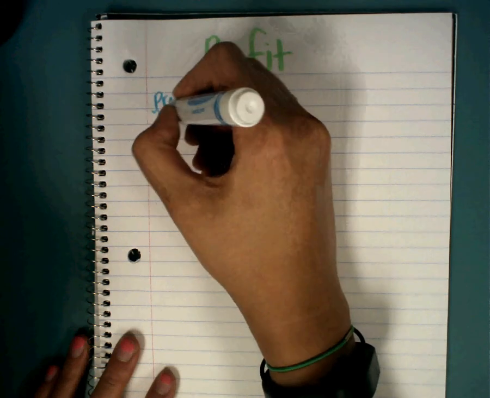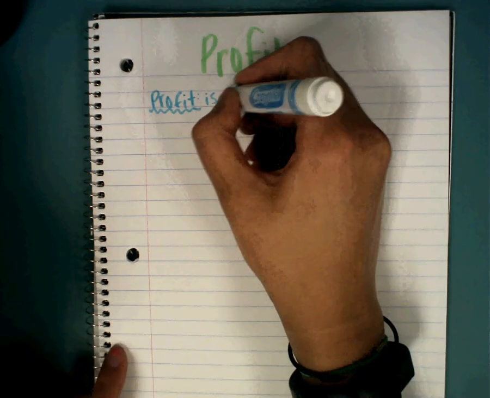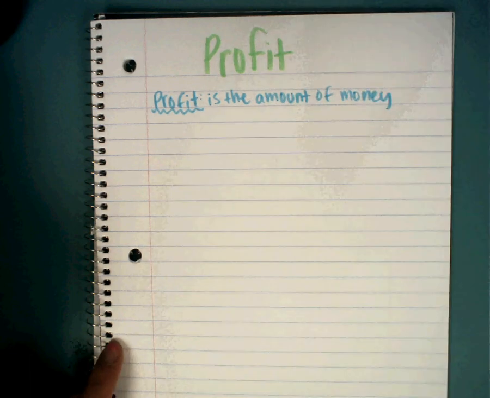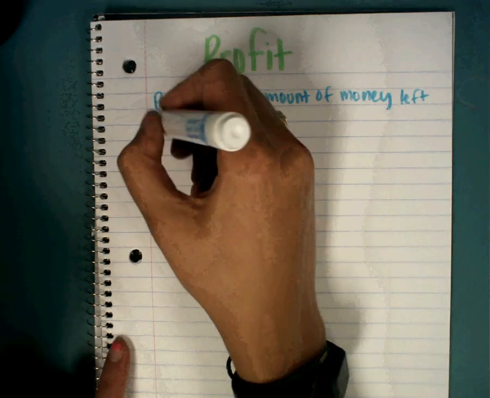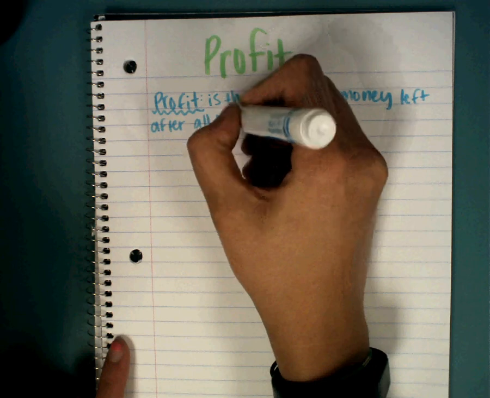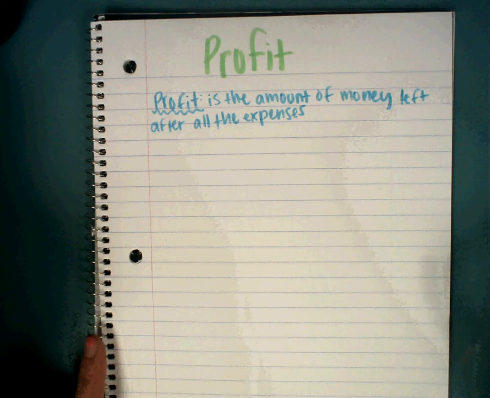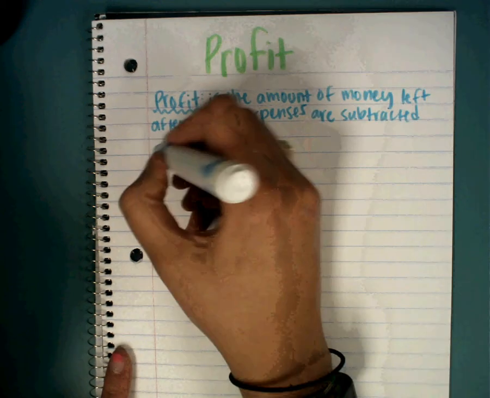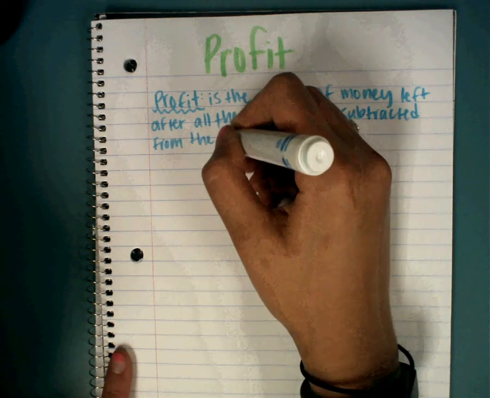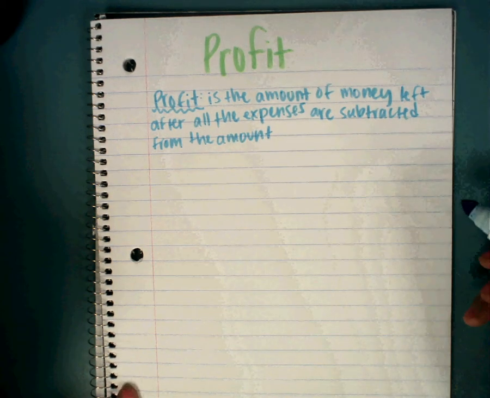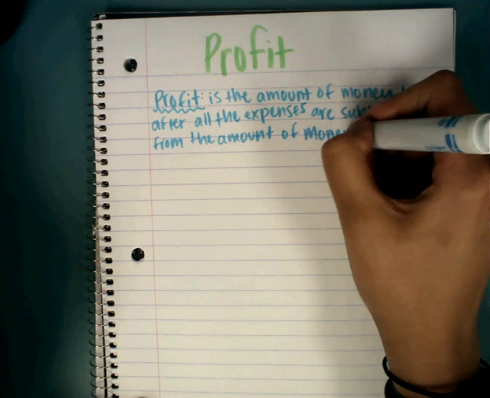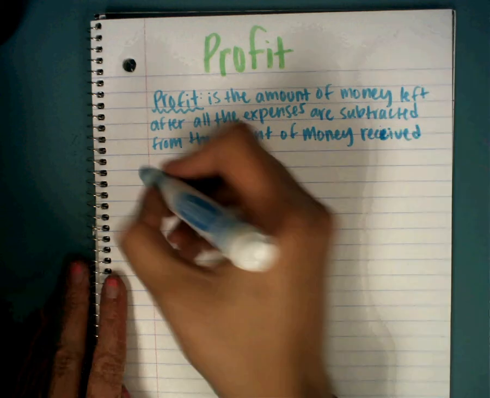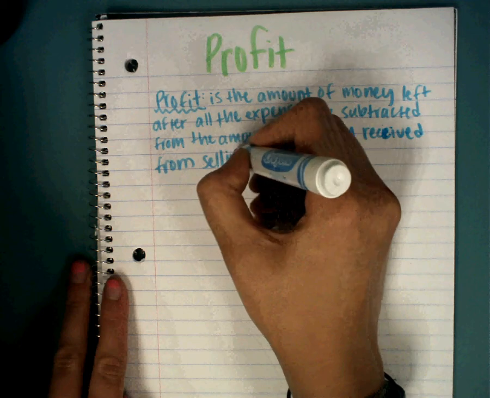go ahead and squiggly underline it, is the amount of money left after all the expenses are subtracted from the amount of money received from selling an item or service. Okay.